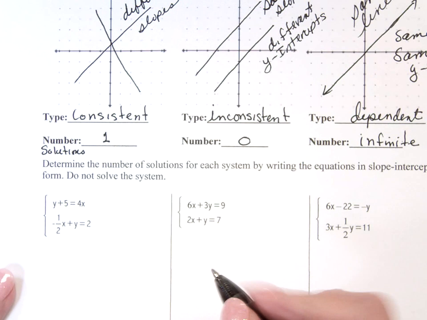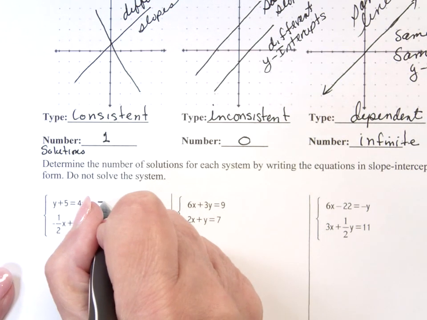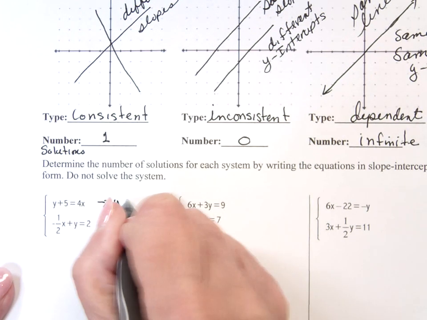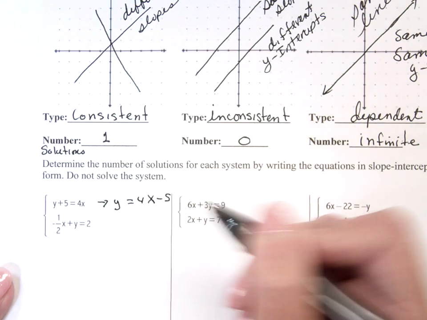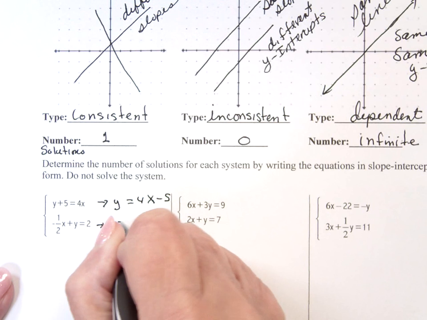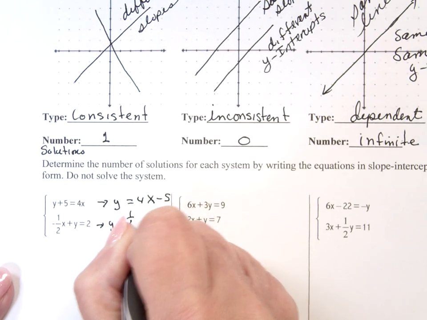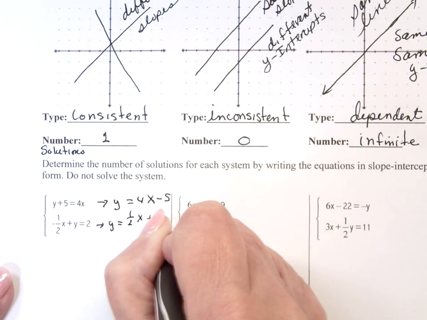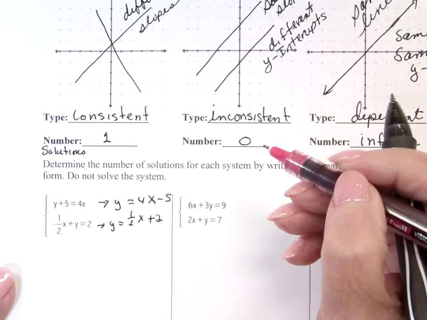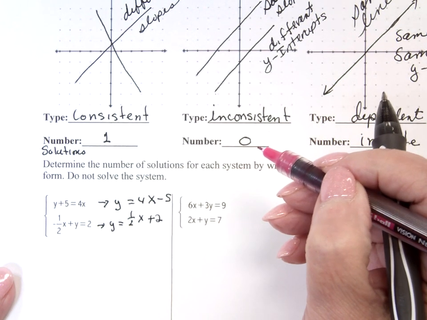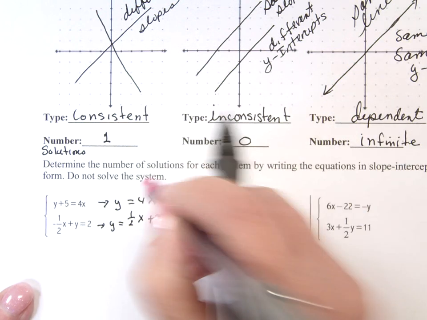Some are easier to do than others, like this guy. If I write him in slope-intercept form, that says y equals 4x minus 5. This one says that y equals 1/2 x plus 2. What do I notice about the slopes? They're different.